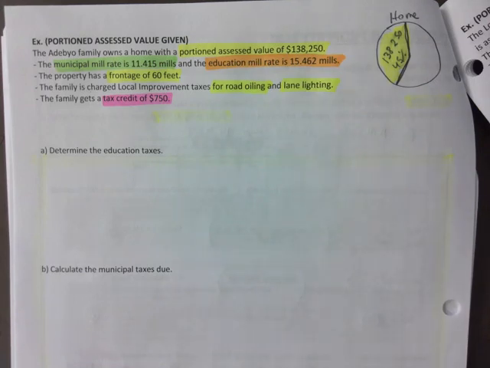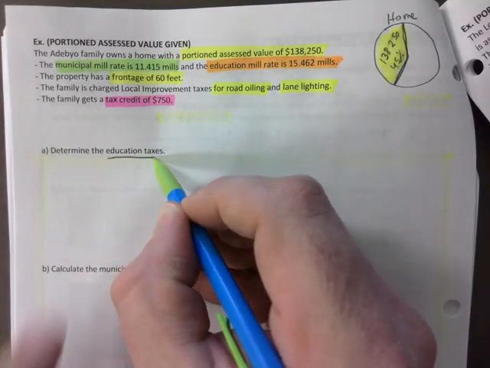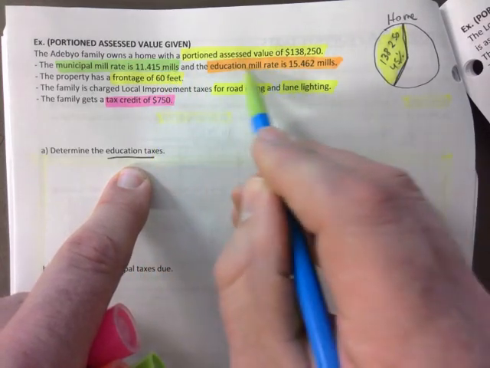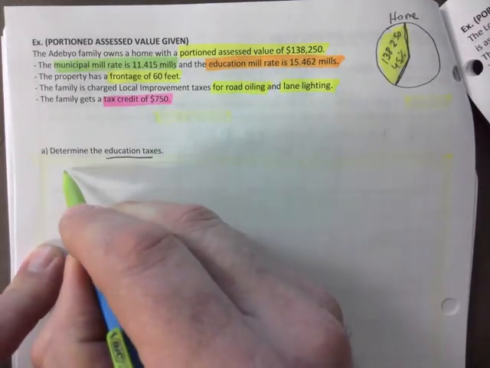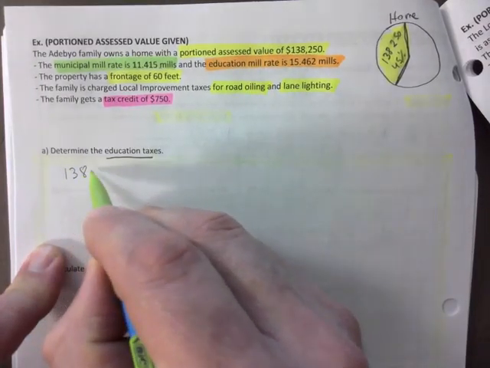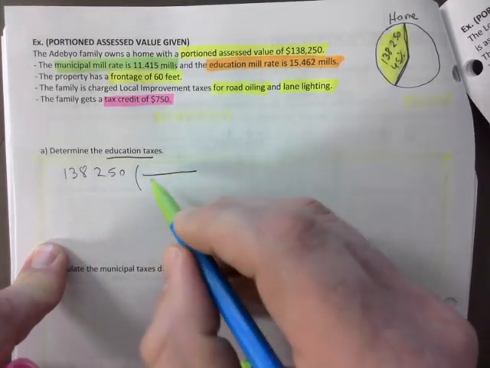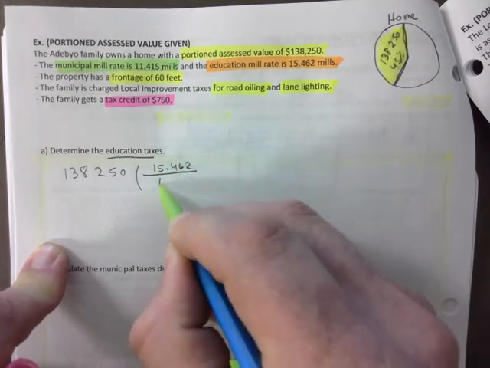So here we go. Let's calculate this. It wants education taxes first. So which mill rate are we going to use for that one? They don't give me what it is, by the way. They just give me the mill rate. So we go like this: 138,250 times the mill rate, which is 15.462, over 1,000.